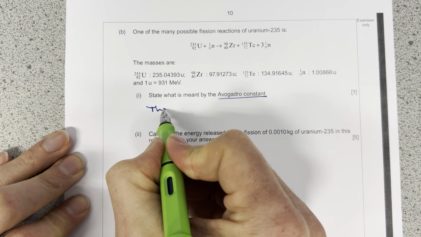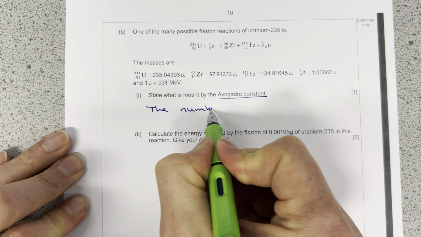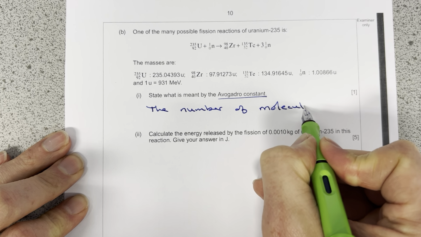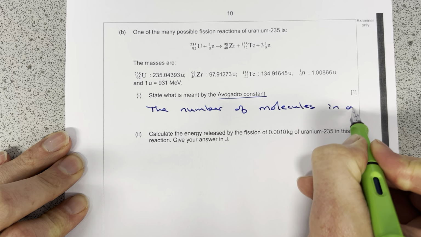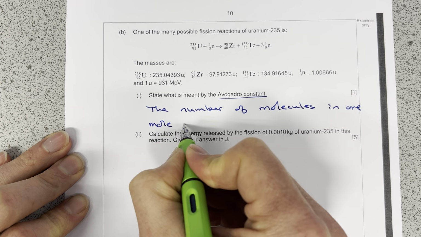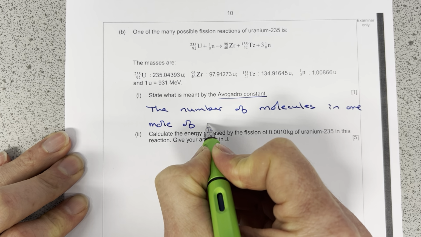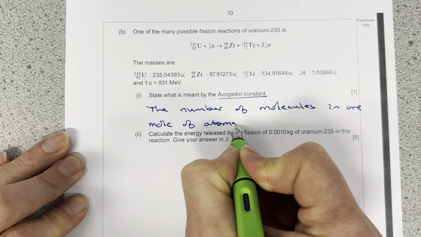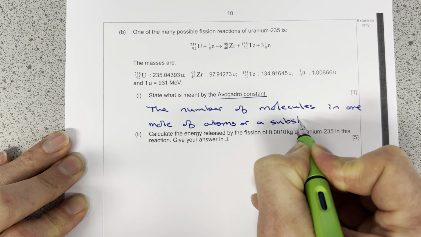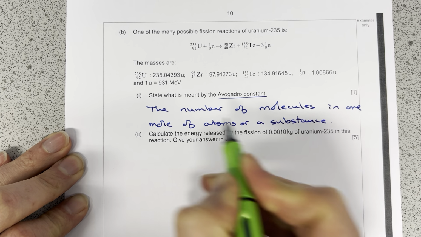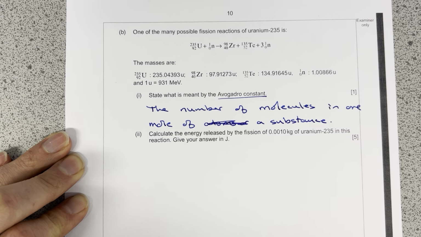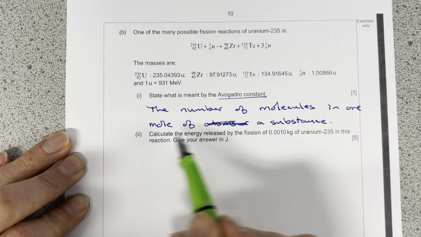It's the number of molecules in 1 mole, you know this from your chemistry, of atoms or a substance. Now reading that back, 1 mole of a substance. I don't know where that came from in there. Okay, so it's the number of molecules in 1 mole of a substance.